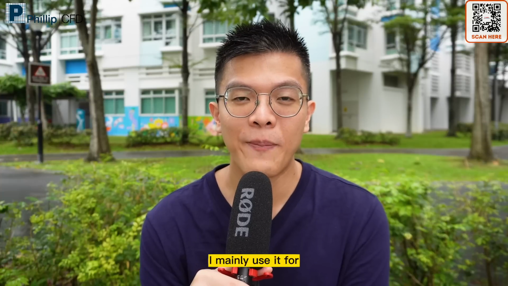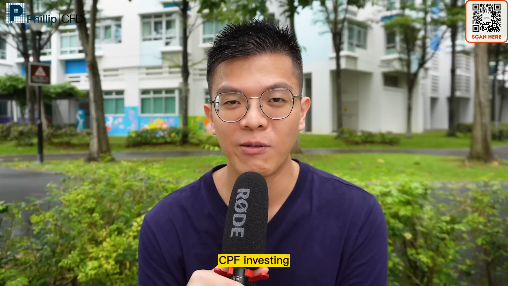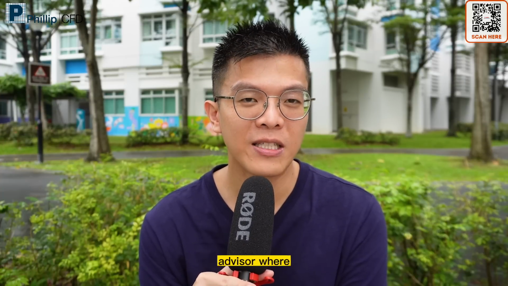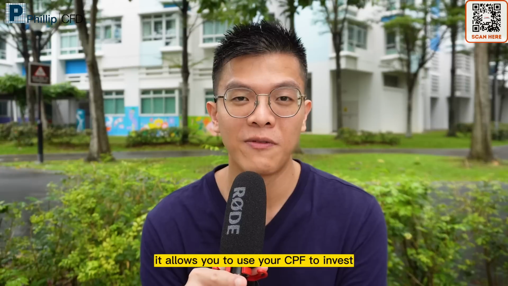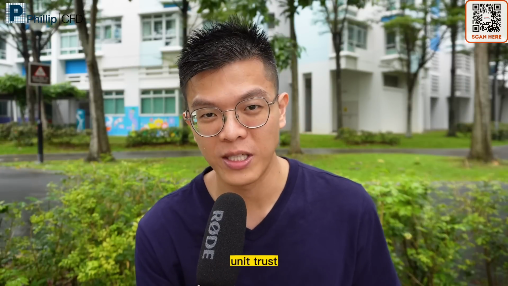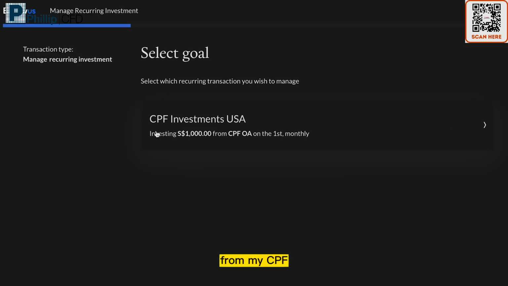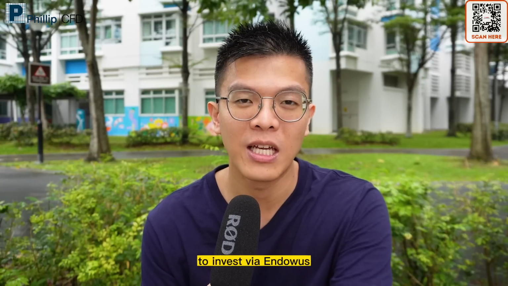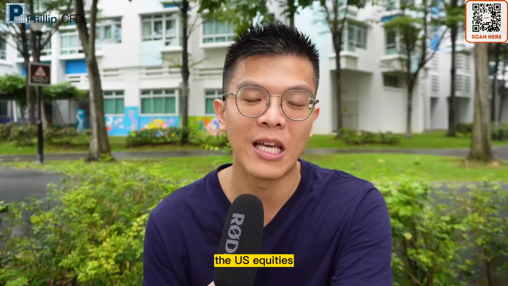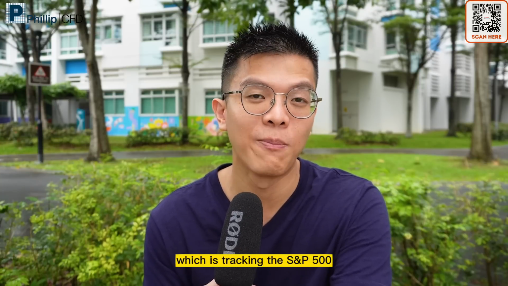So for Endowus, I mainly use it for CPF investing because they were the first advisor that allows you to use your CPF to invest in low-cost unit trusts. Therefore, I set up an instruction to deduct $1,000 from my CPF ordinary account every month to invest via Endowus, and I'm investing in the US equities, which is tracking the S&P 500.